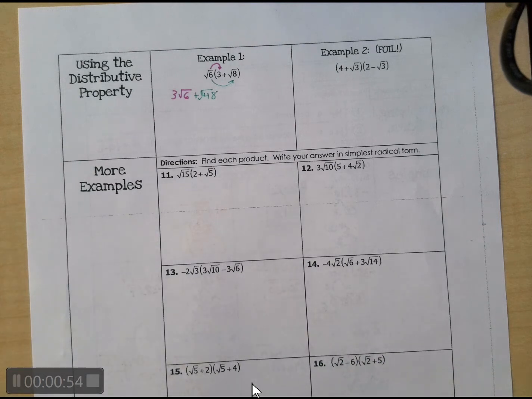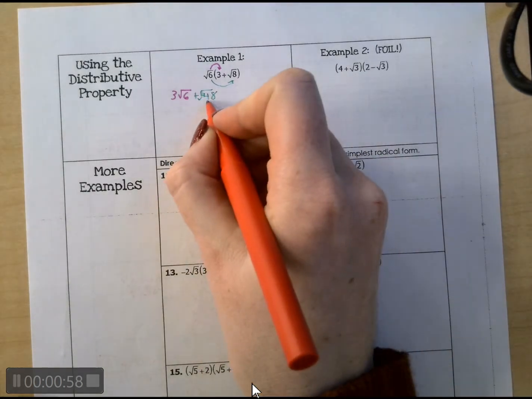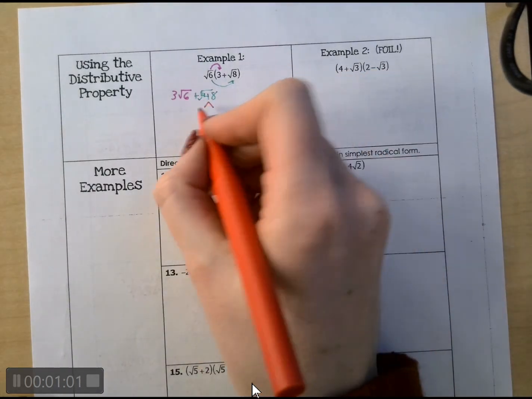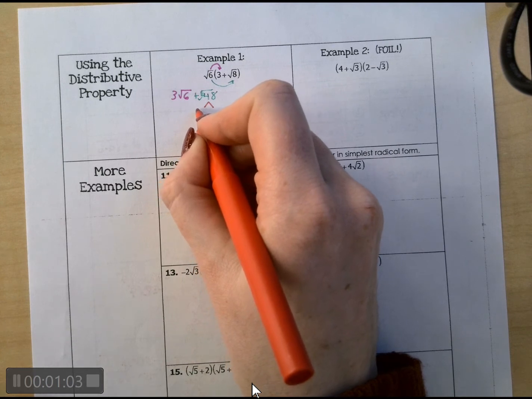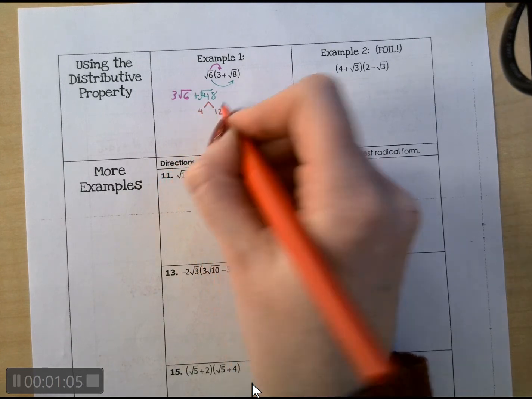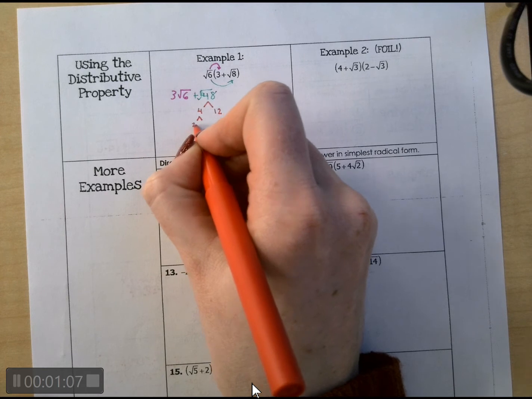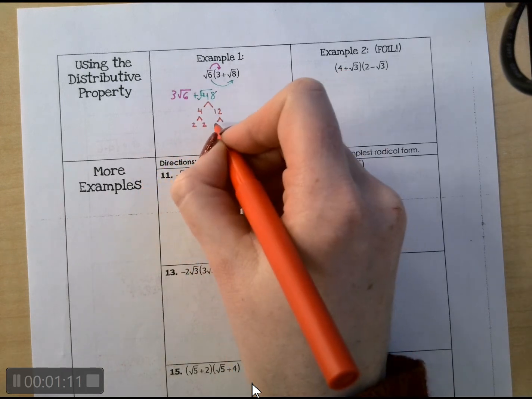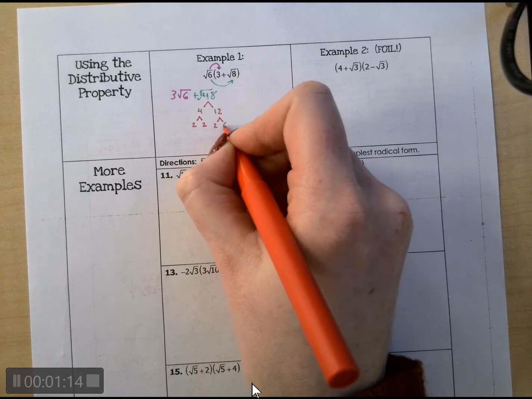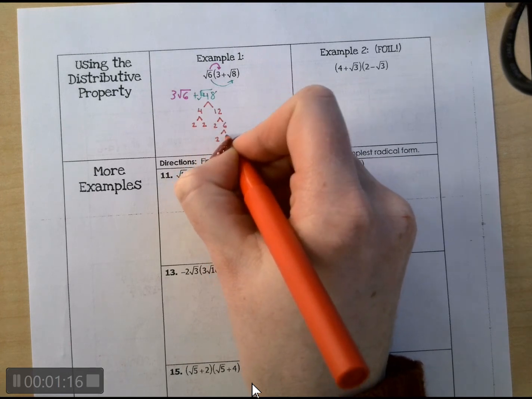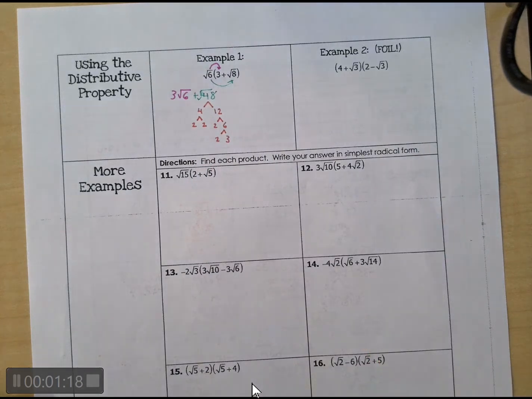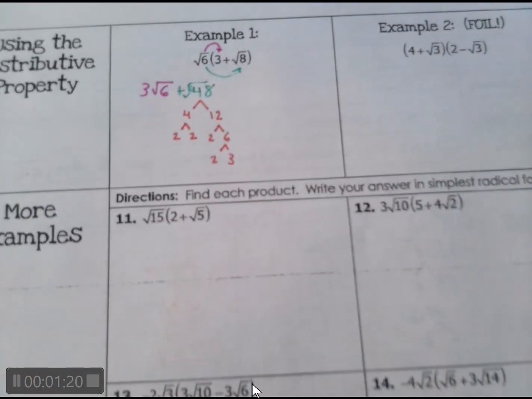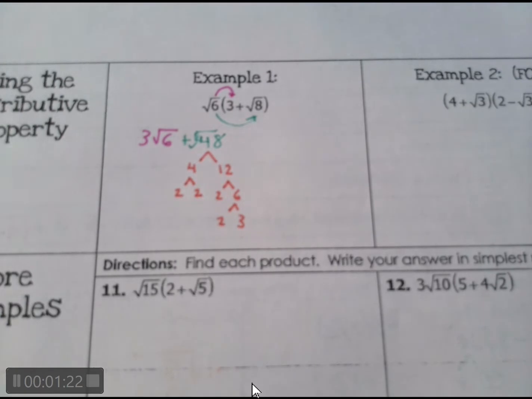So now that we've distributed, we want to see if we can add them. So we need to find our factors of 48. Alright. So 12 and 4 is a good one to work with. And then 4 is 2 and 2. And 12 can be 2 and 6. And then 2 and 3.